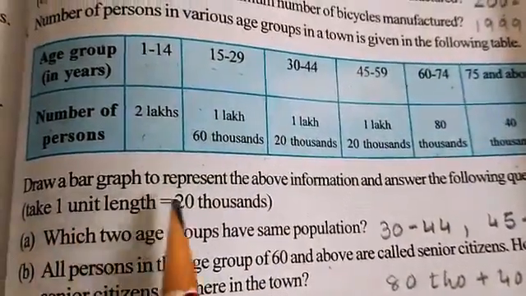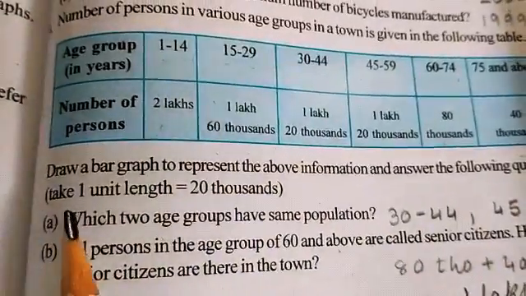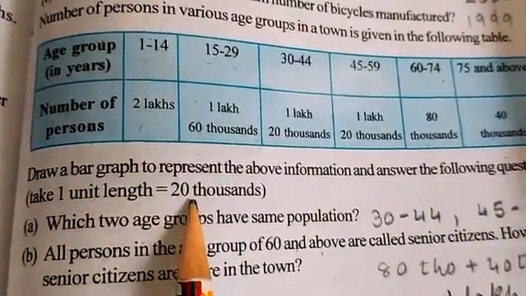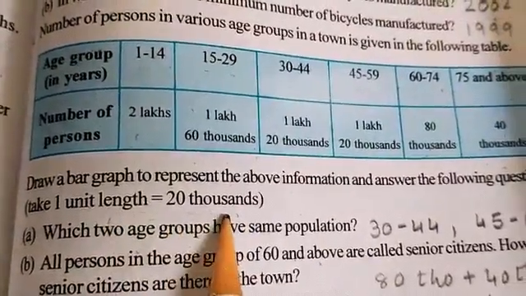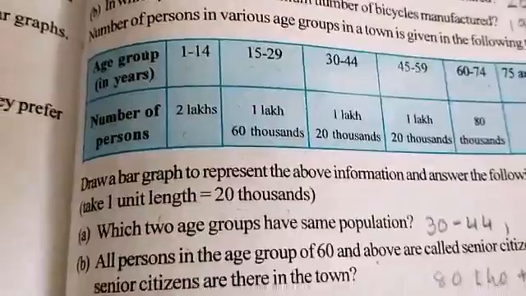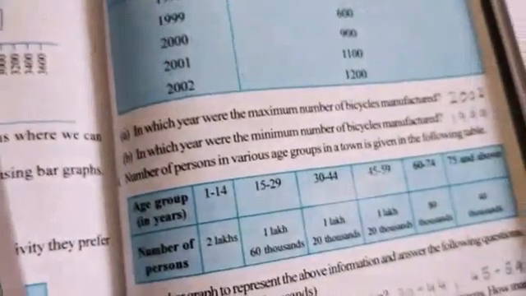ठीक है. Then draw a bar graph to represent the above information and answer the following questions. For example, 1 unit length is equal to 20,000. इसमें दिया गया है कि 1 unit length is equal to 20,000. So we don't have to decide the scale. The scale has already been given to us. So how will we draw? Right? We will draw here.